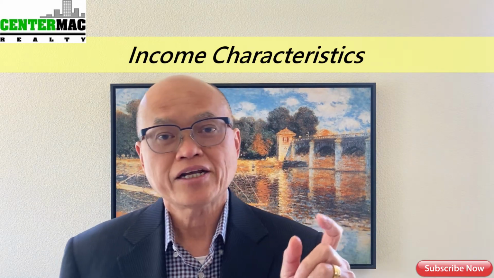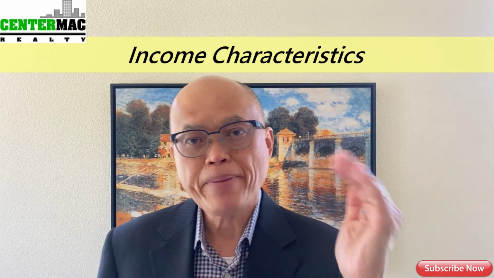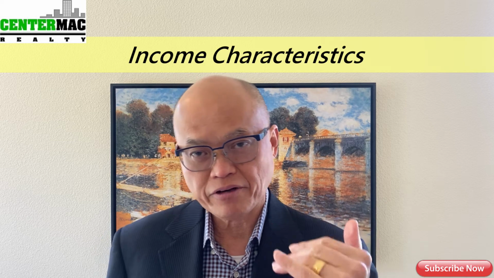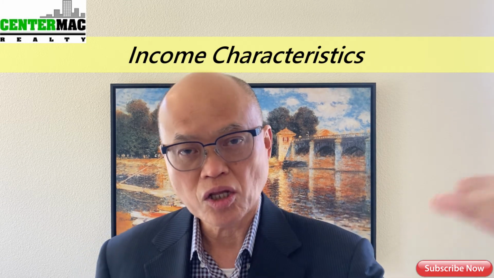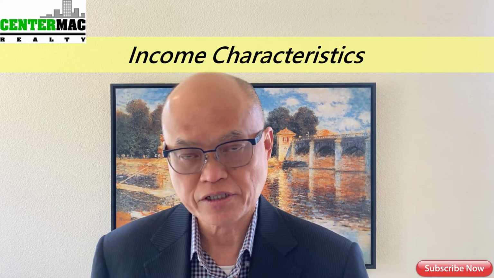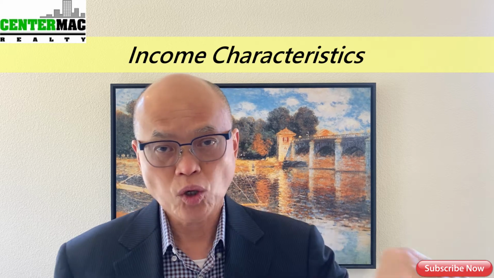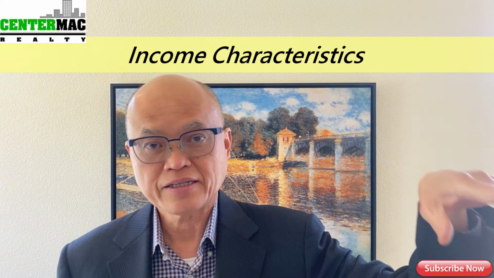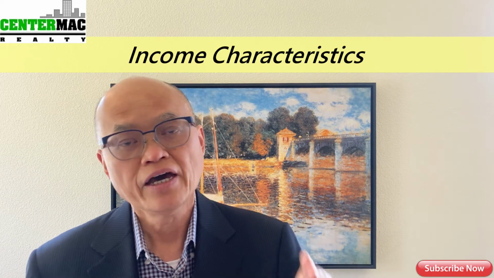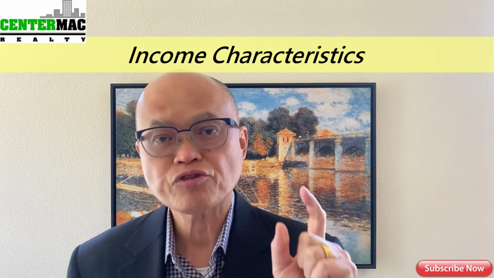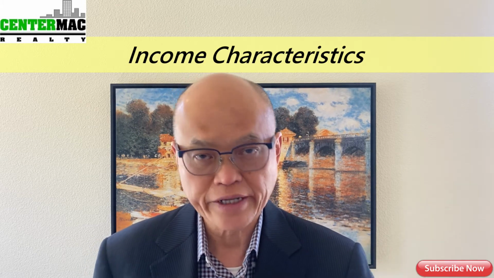Lastly, an adjustment would have to be made on the income characteristics. The better in terms of the income characteristics, the higher the price of the property is. The lower in terms of income characteristics, the lower the price. So if the comparable is of a lower income characteristics, then the price of the comparable would have to be adjusted downwards. Now, income characteristics only refer to income property. It does not apply to non-income properties.